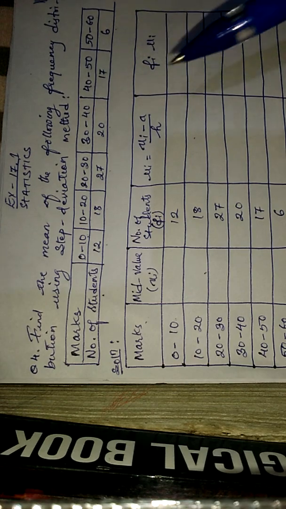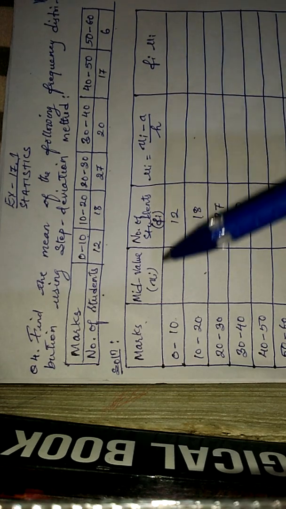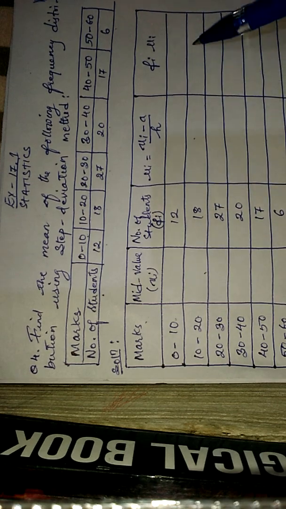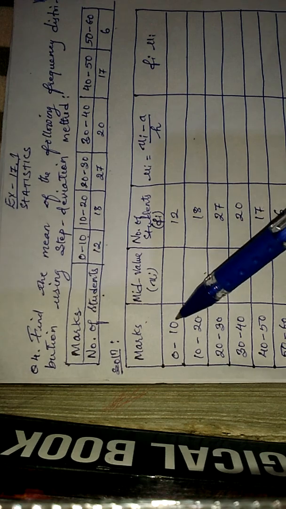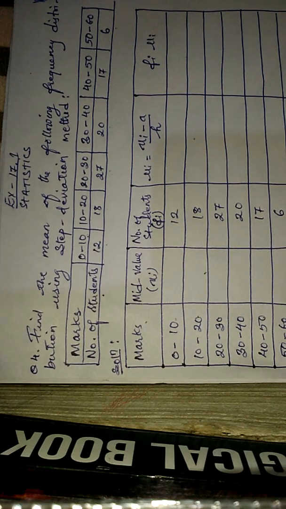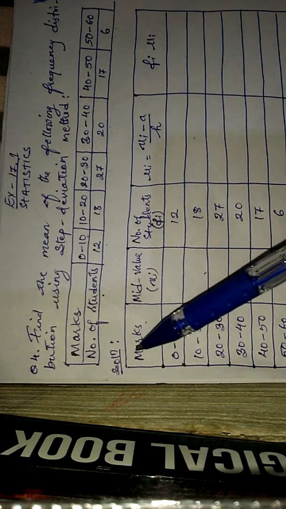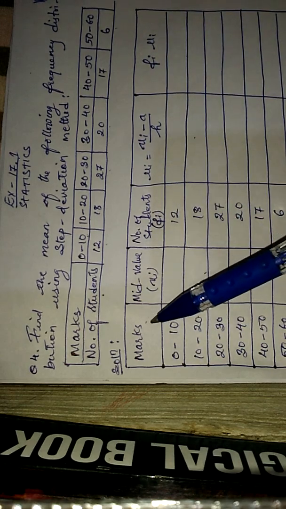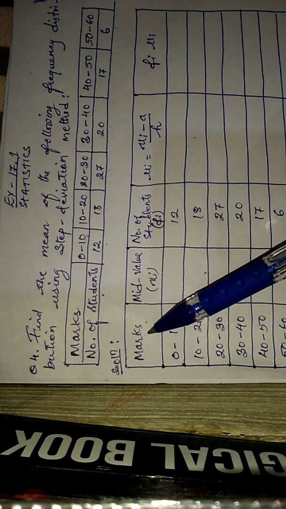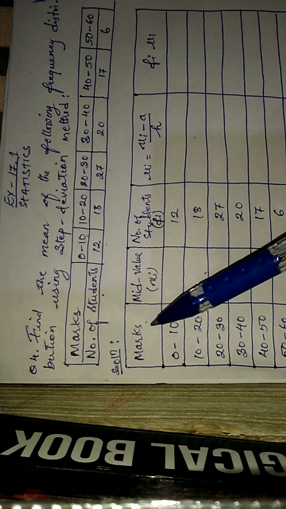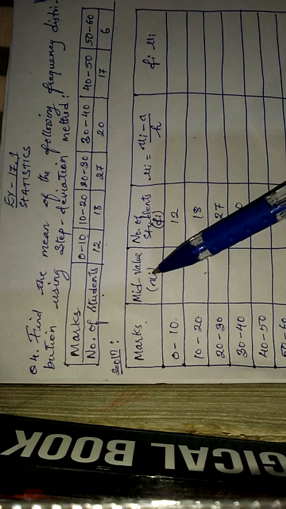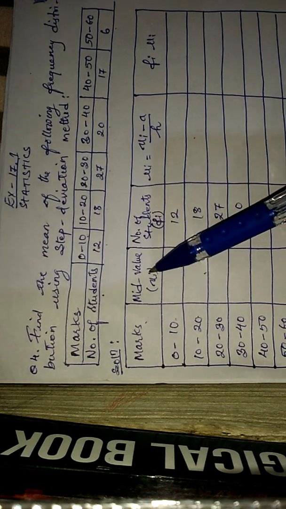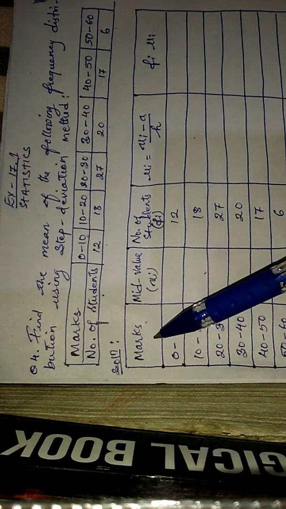To find the mean using the step division method, we have to make a table having 5 columns and 8 rows. Here we have a table containing 5 columns and 8 rows. The first column is for marks, which indicates the class interval. In the second column, mid value, its symbol is xi. Mid value is taken from the class interval.